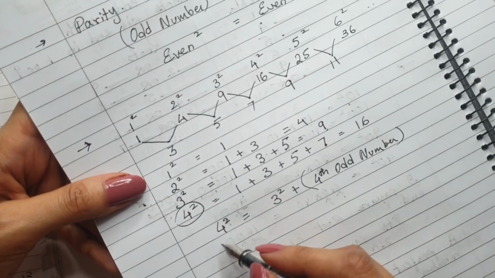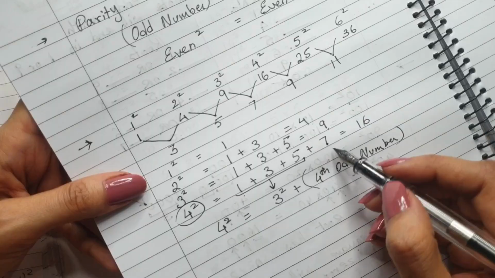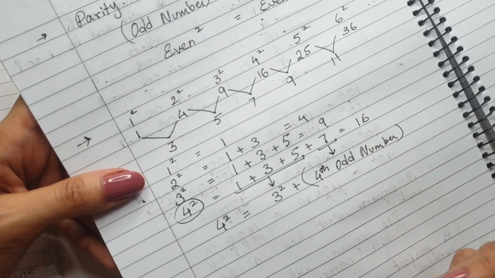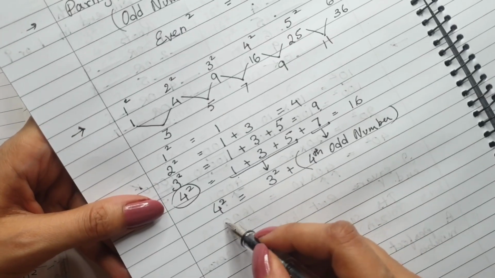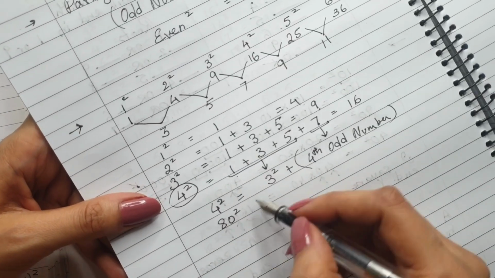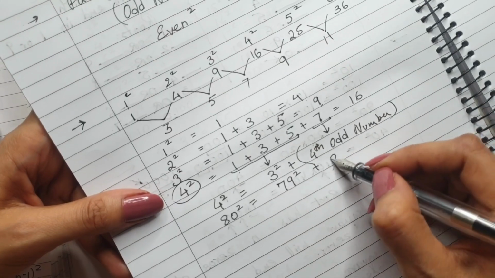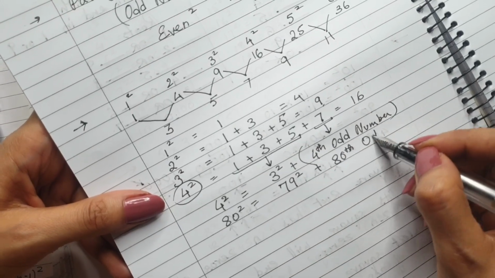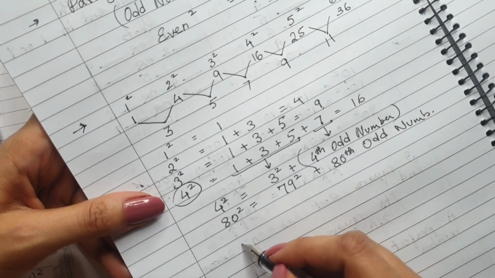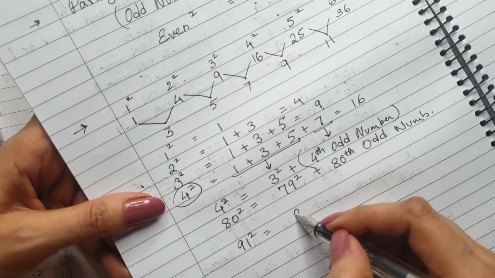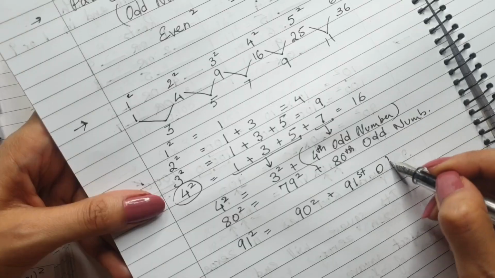Let's say if I have to write 80 square, this will be 79 square plus the 80th odd number. Or let's say if I want 91 square, it will be 90 square plus the 91st odd number.